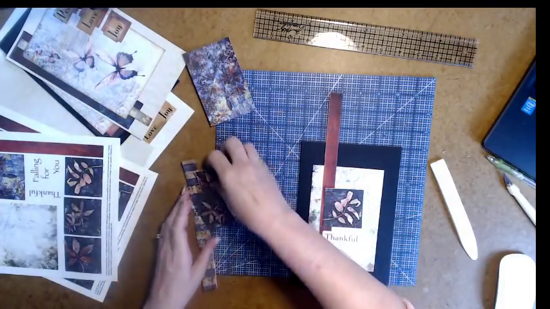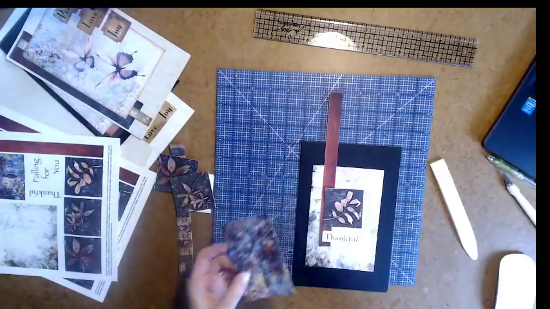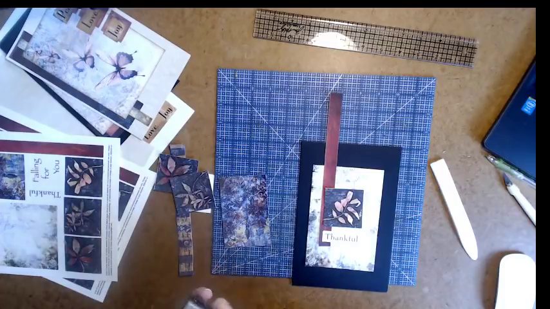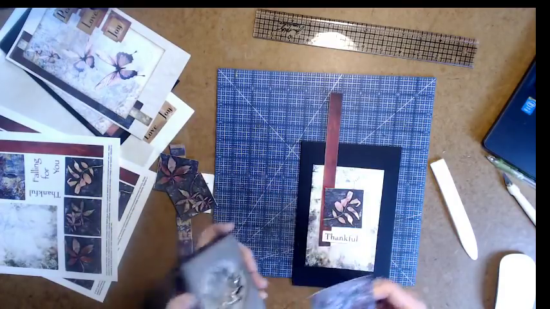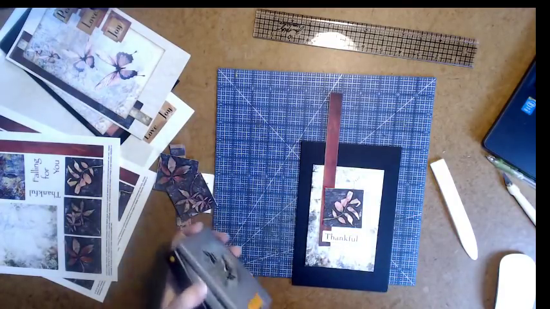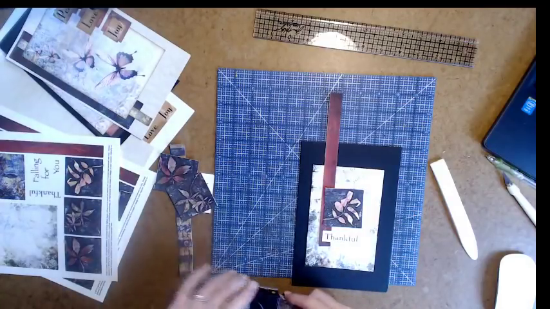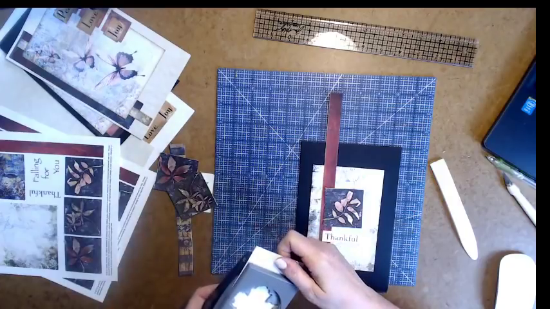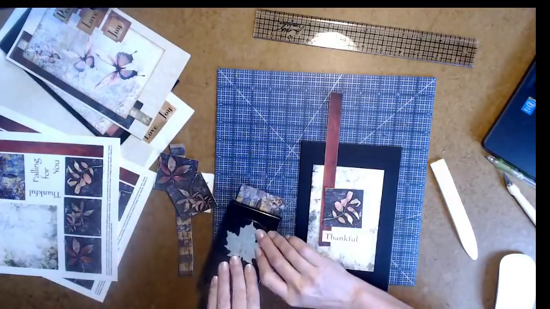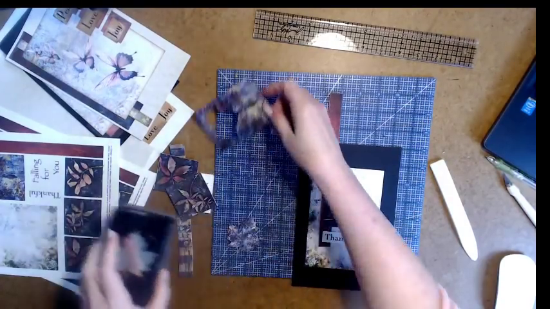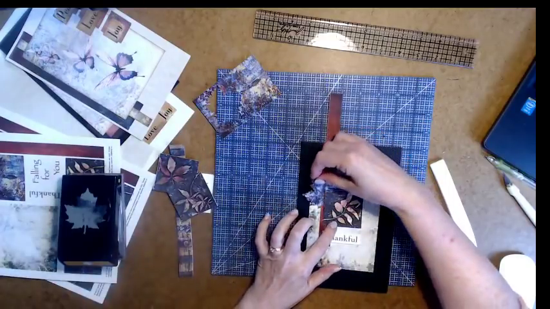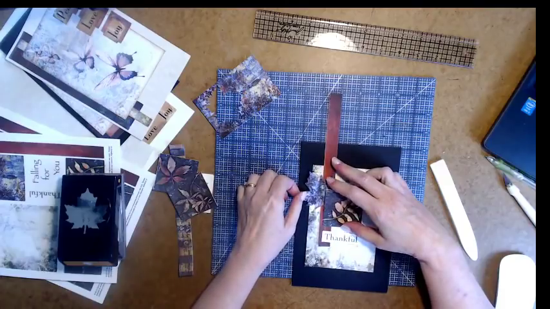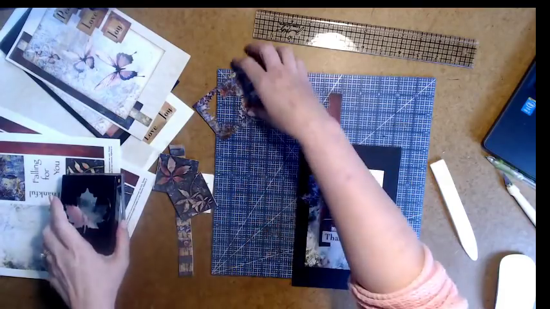Because then I'm also thinking out of this, I have a leaf punch that I can then punch a leaf out of here. Make sure that I'm getting it all in there. So I can take and have a leaf. So that kind of goes back behind there and tucks outside of that.